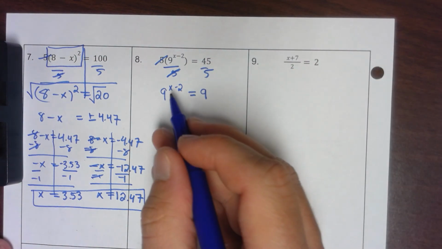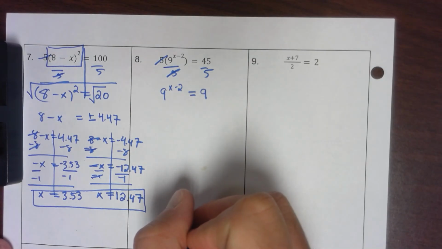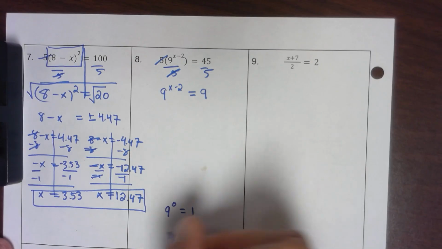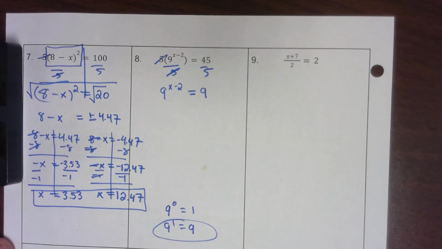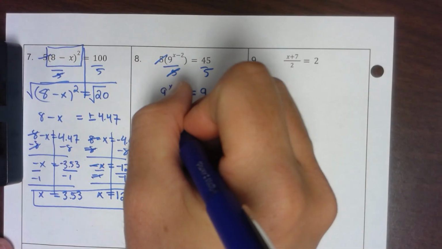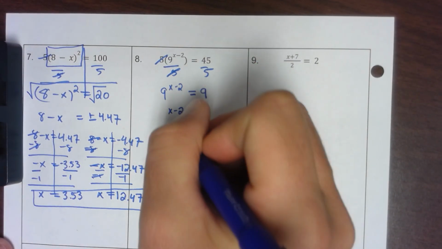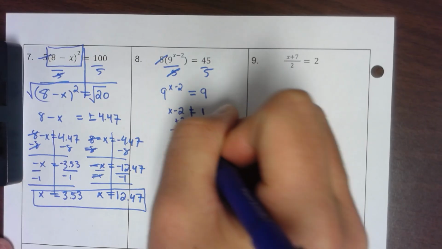So we need to list our exponential facts that'll help us work with that exponent there. So 9 to the power of 0 is 1. 9 to the power of 1 is 9. Ooh, that's the fact that helps us, where we need our exponent of x minus 2 to equal 1. So x minus 2 equals 1. After I add 2, x is equal to 3.